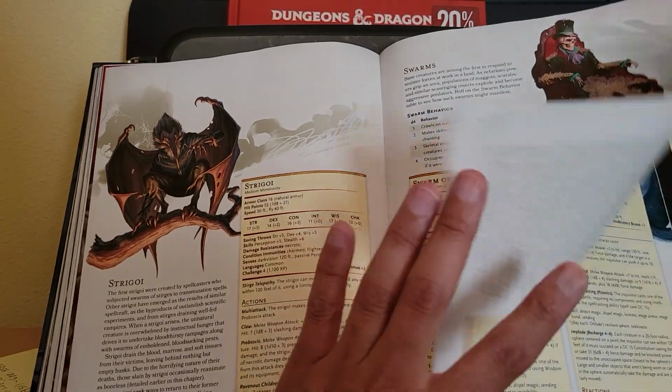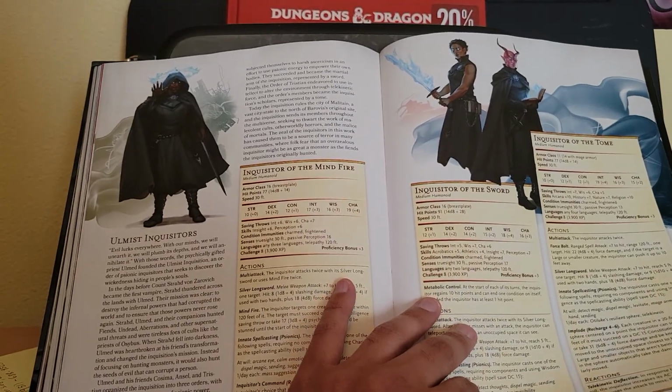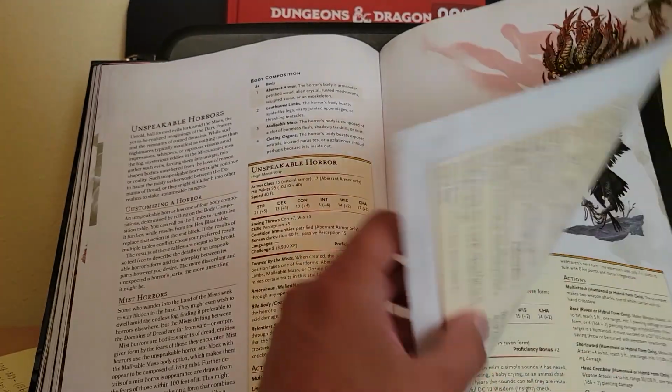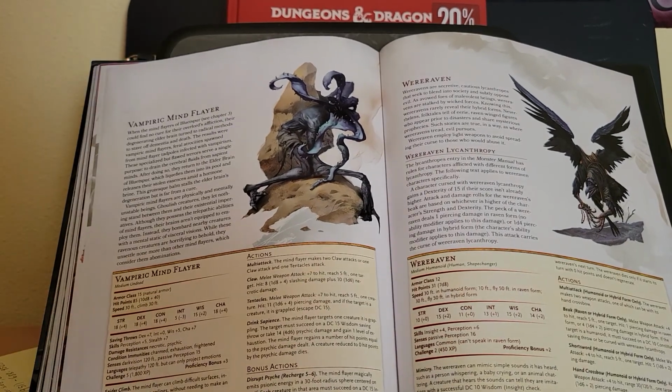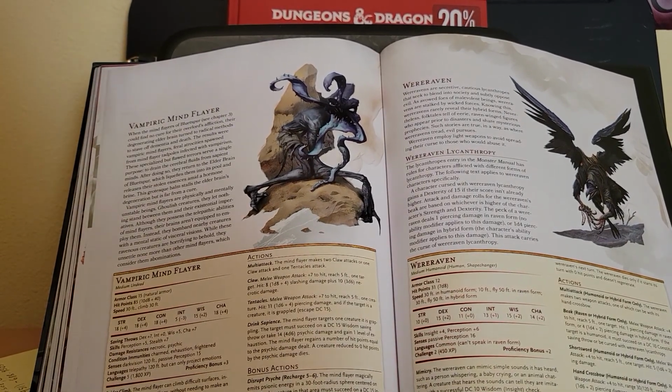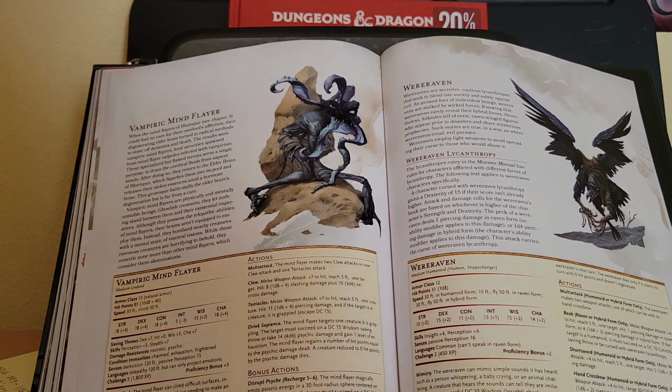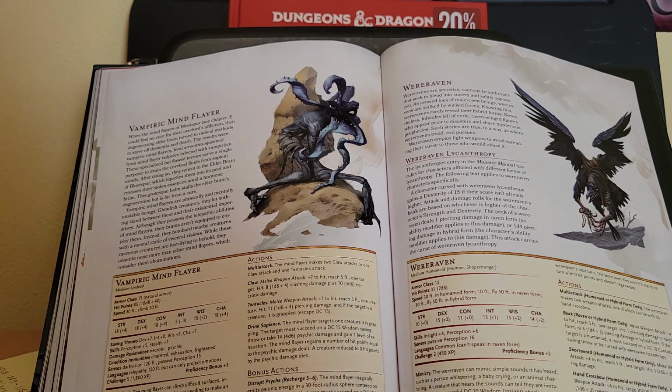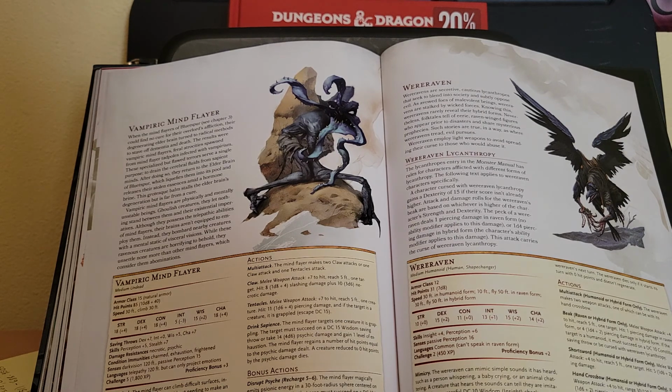We got your swarms. And then they also created a new, oh, can't leave without this, Vampiric Mind Flayer. Those look super cool. I mean, I can't wait to use one of these against the party. So once I do a little bit more research on where they spawn, are they just native to Ravenloft? If they're not, then I will find a way to incorporate them because they look terrifying.